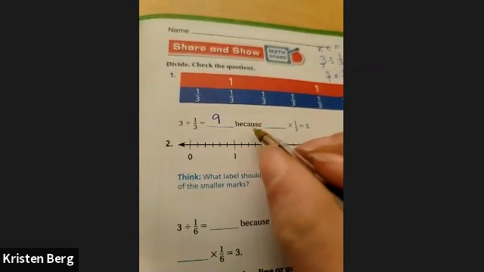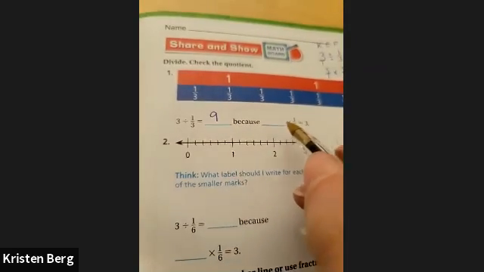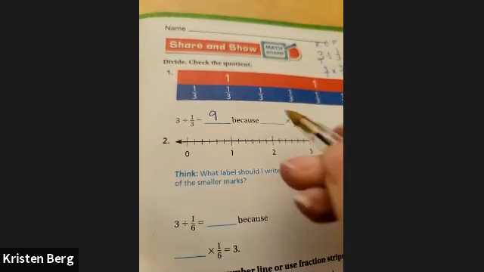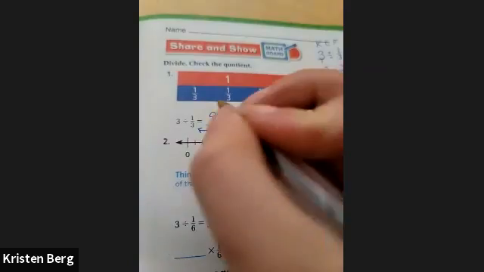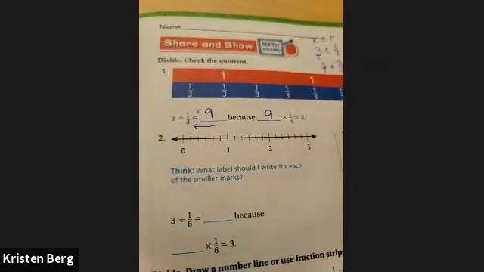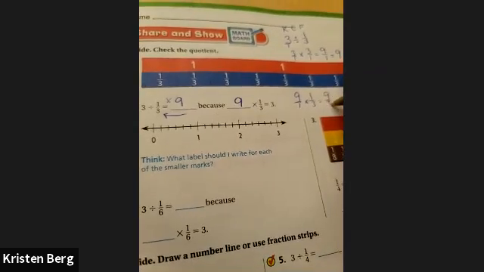Now it says because. Now, how would I do a multiplication problem to check this? I should work myself backward. So it would be 9 times 1/3 should equal 3. So let's see if that is true. 9 over 1 times 1/3 would be 9 over 3. How many 3's go into 9? It would be 3. So this is true.